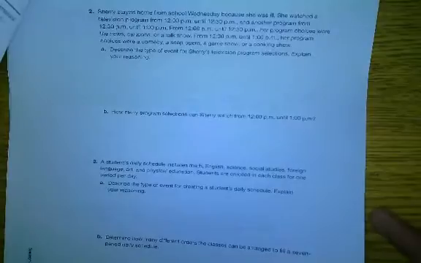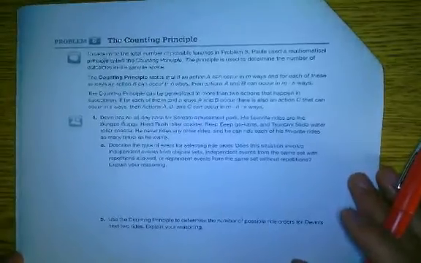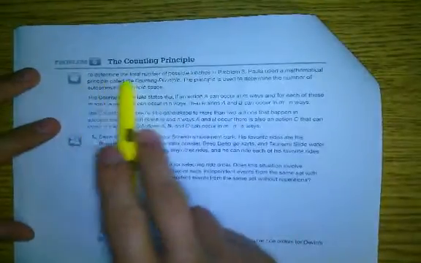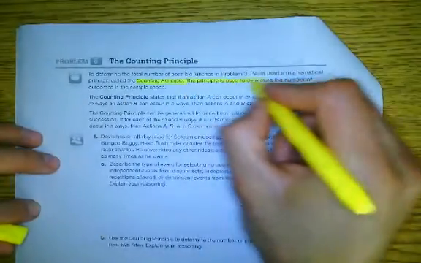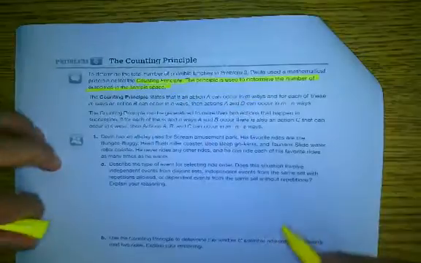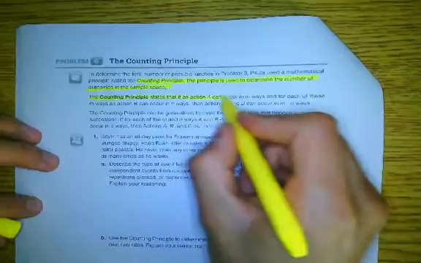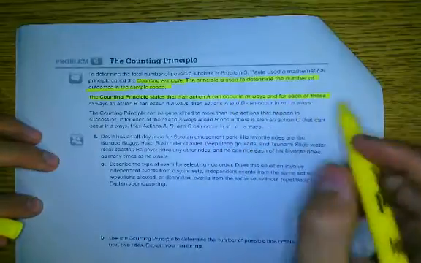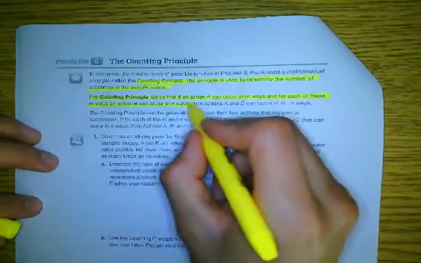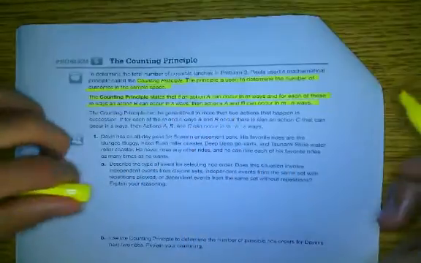1166, it says, to determine the total number of possible lunches in problem 3, Paula used a mathematical principle. So that's the problem we're talking about, and that's called the counting principle. Okay, so let's go ahead and highlight that. The principle is used to determine the number of outcomes in a sample space. Okay? The counting principle states that if an action A occurs in m ways, and for each of these m ways an action B occurs in n ways, then the actions A and B can occur in m times n ways. Alright, that's super confusing. All that is saying is to take the number of selections that you have on the first one and multiply by the number of selections that you have on the second one, and that's going to give you the total number of outcomes, or your sample space.